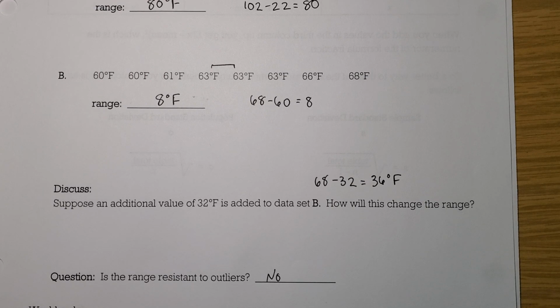So we're going to want a better way of approximating the measure of dispersion. So we're going to talk about that in our next video when we talk about standard deviation.